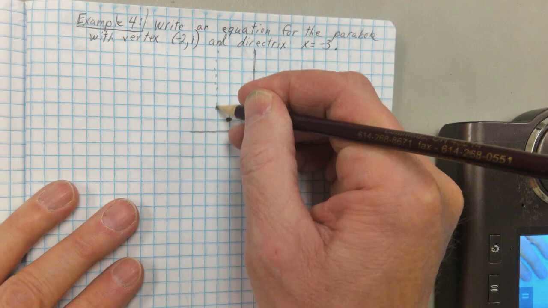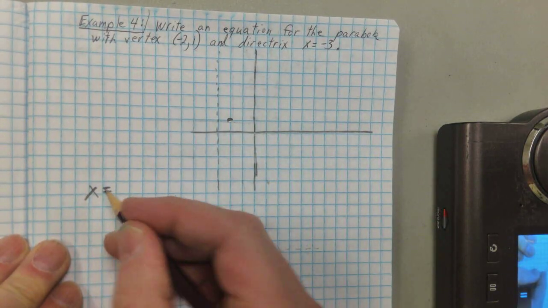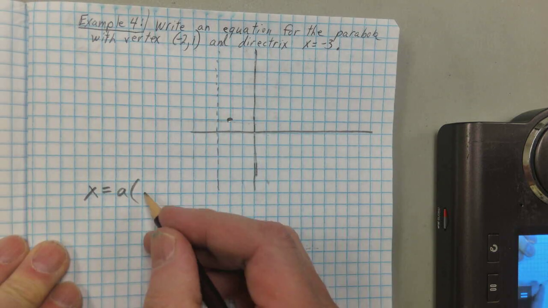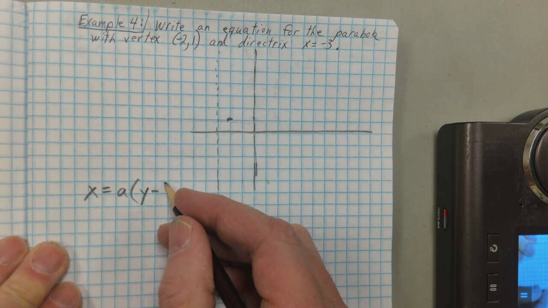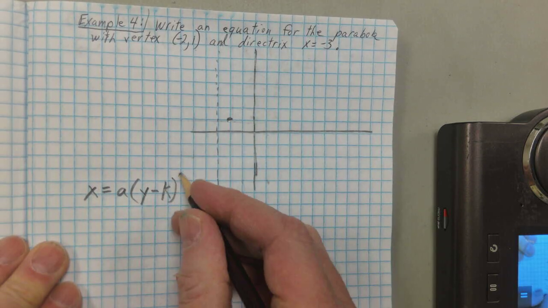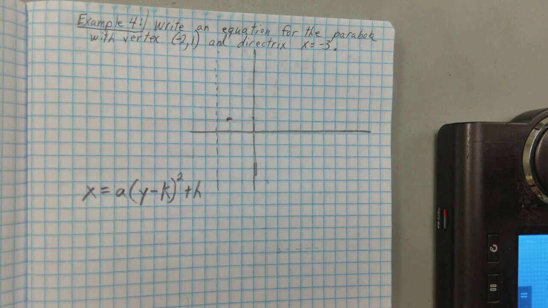All right, that gives me an idea. Now I know that we're looking at x equals a times (y minus k) squared plus h. I know that's the general form that I'm going to use.